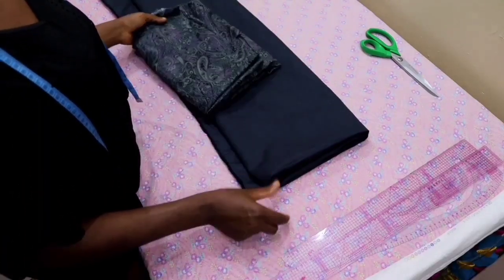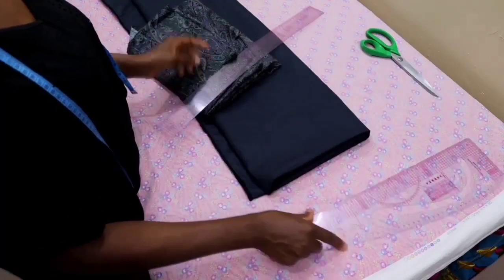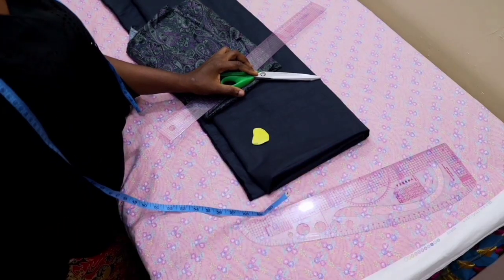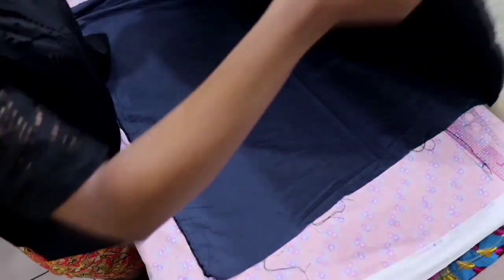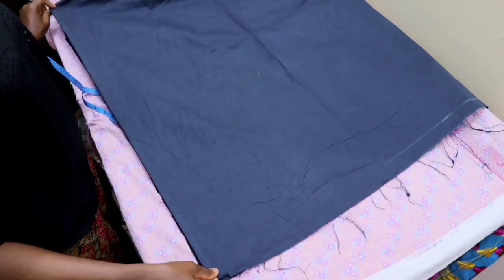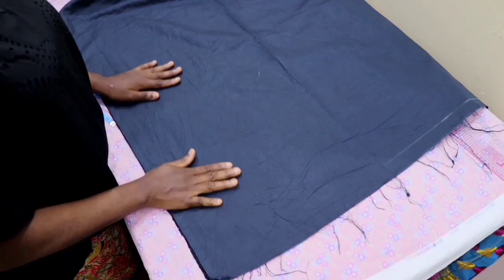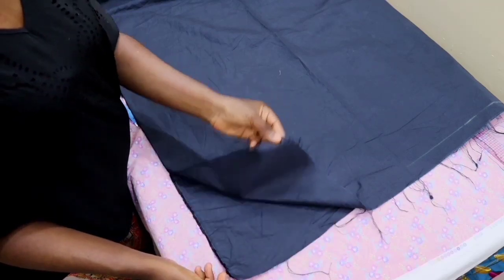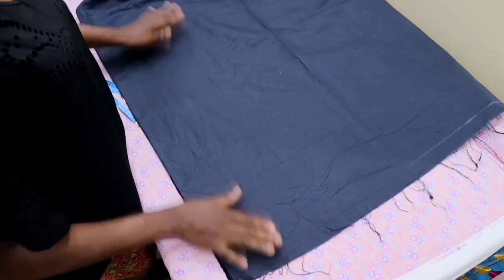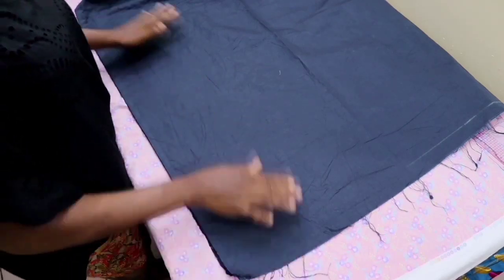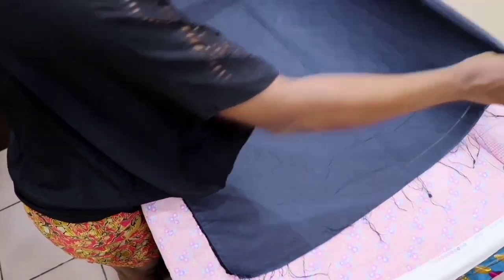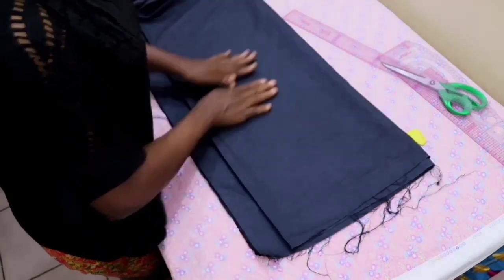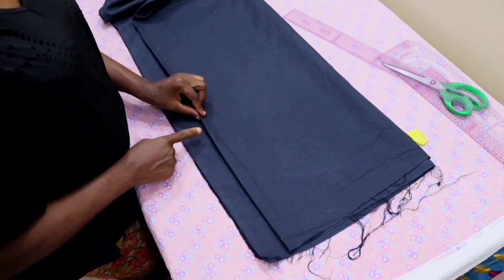Here is the fabric I'm going to be using and my sewing equipment. So first, I'm going to be folding my fabric into 2, as you can see here. The fabric is folded into 2. Then after that, I'm going to fold it over like this, leaving my zip allowance, into 4. You can see it's folded into 4 now.